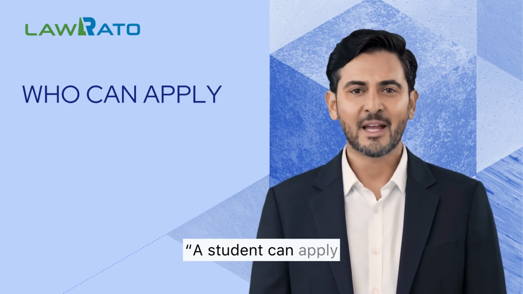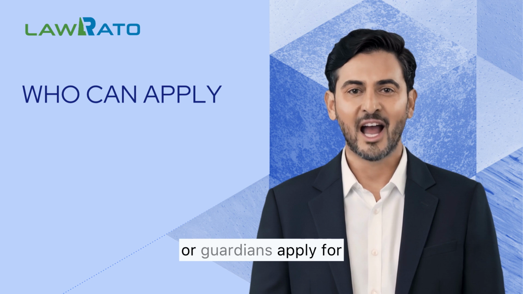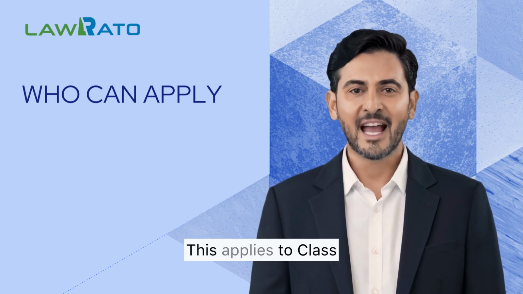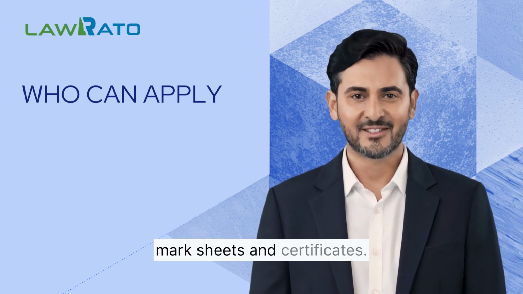A student can apply for a name change. If the student is a minor, then parents or guardians apply for them. This applies to Class 10 and Class 12 mark sheets and certificates.